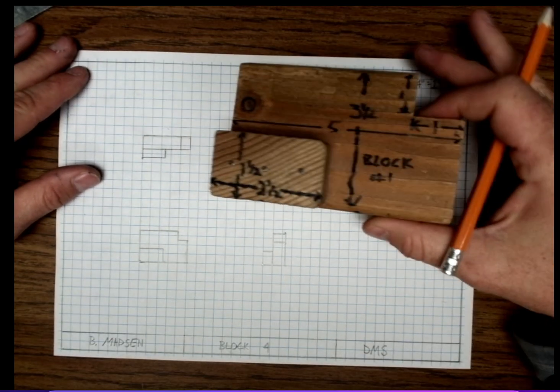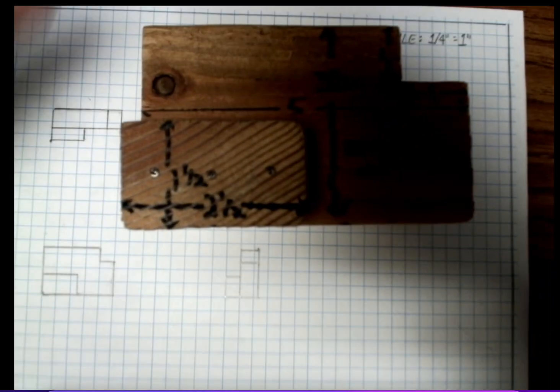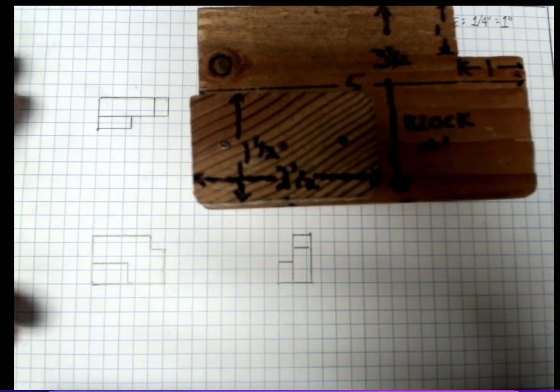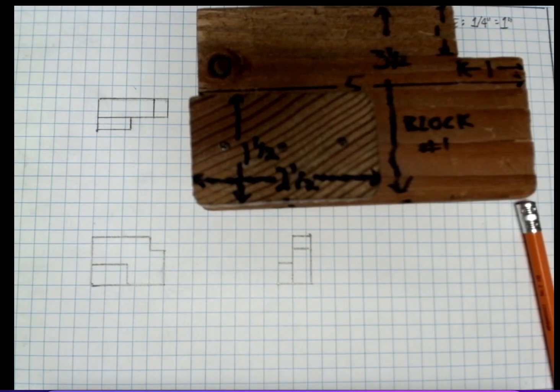All right, let me zoom in for you to double check everything. And that should be it. No hidden lines or anything on that drawing. Okay, take a screenshot and put it in your turn-in folder.